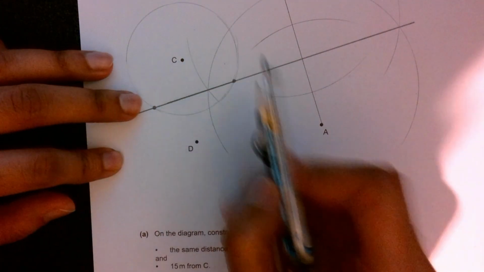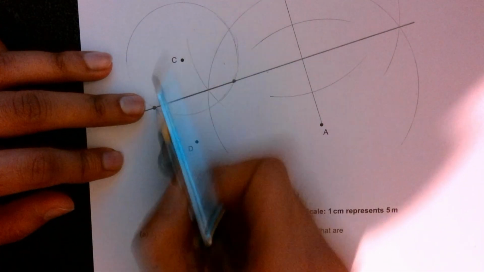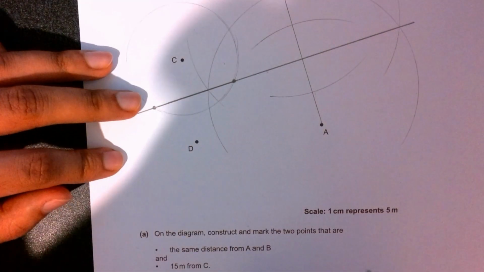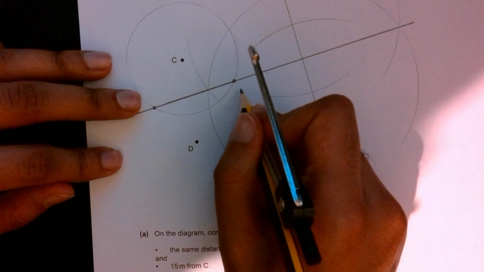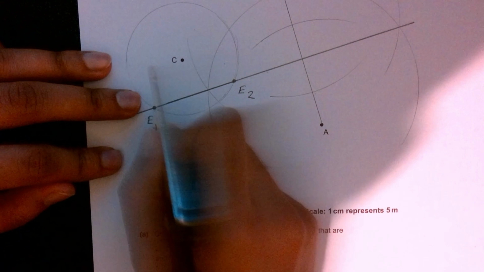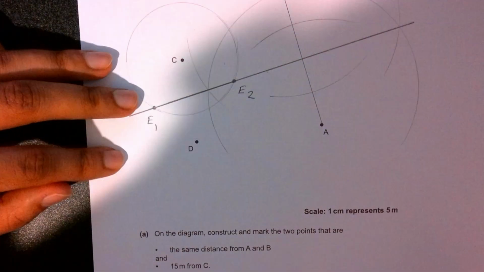And these 2 points are always 15 meters away from C. So our 2 points, we're going to call this point and this point E1 and E2. These are my 2 points.